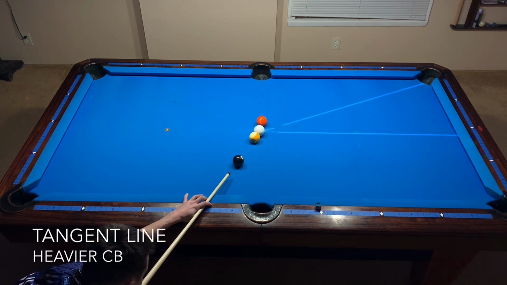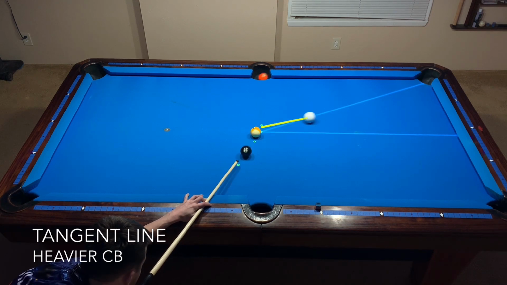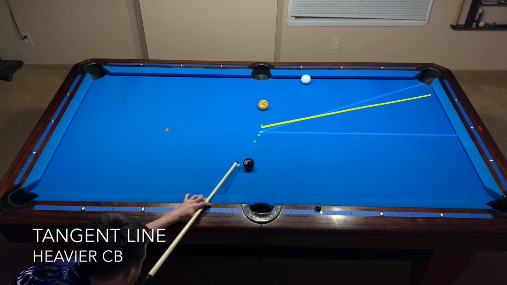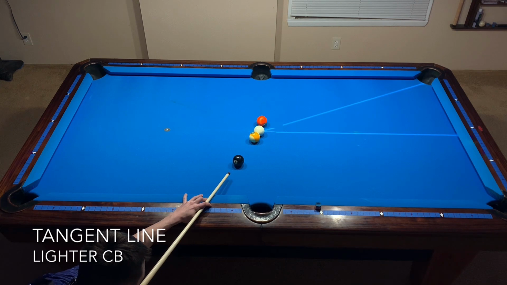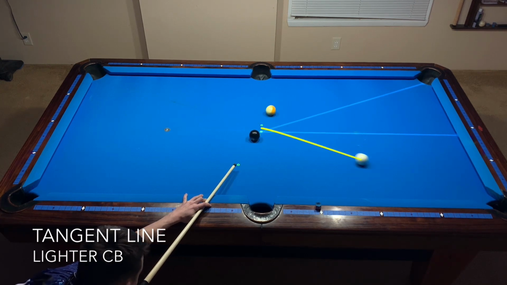For this shot, I am using the heavier cue ball, and as we've seen before, it drives through the object ball, resulting in a path that's forward of the tangent line. It drives forward so much that it almost follows the rolling cue ball path. Now I'm using a lighter cue ball, and this bounces back so far that it scratches in the other pocket.